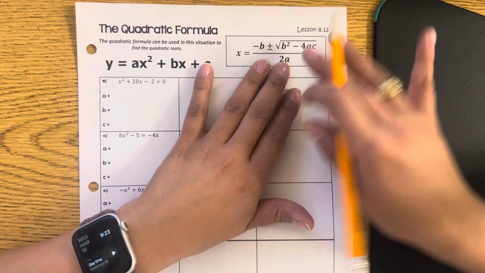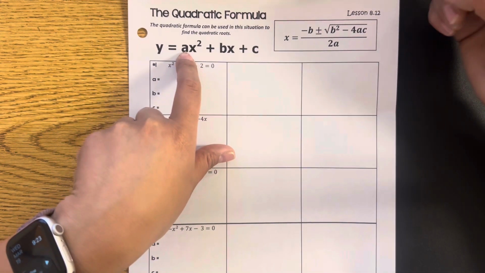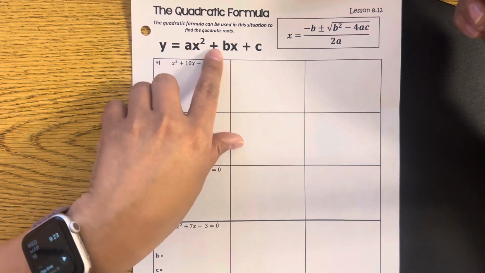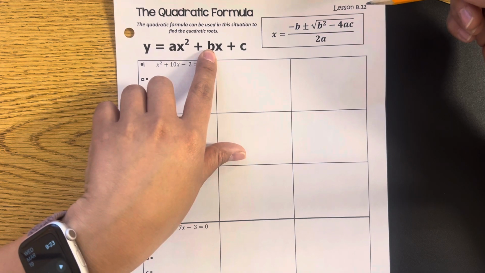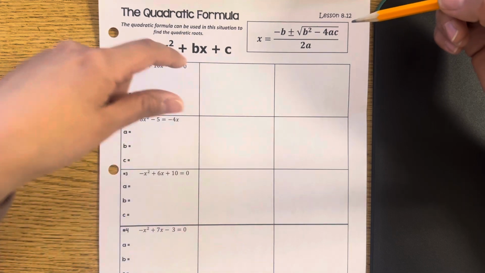Now, with any formula, you have to know what each variable represents. When I refer to the a value, I'm talking about the number in front of x squared. When I'm referring to the b value, I'm talking about the number in front of x. And when I'm referring to c, I'm talking about the number by itself, the constant.